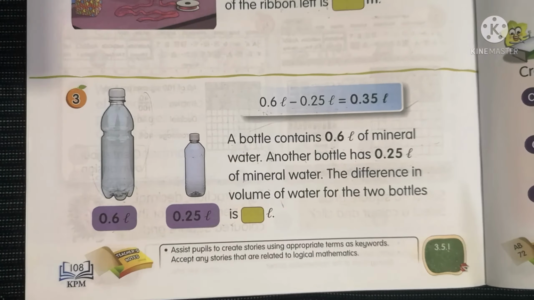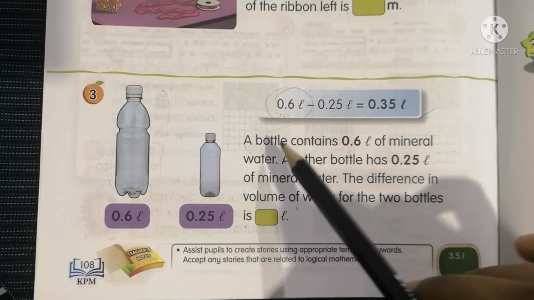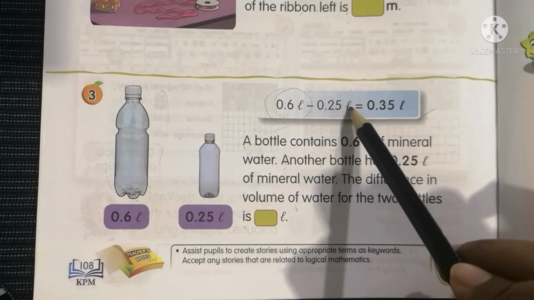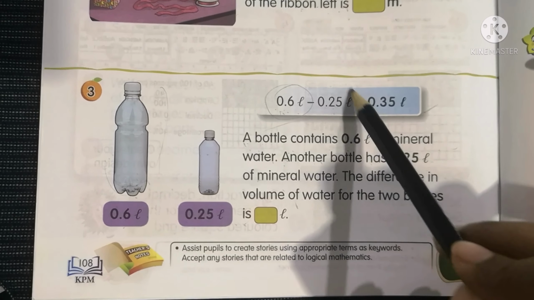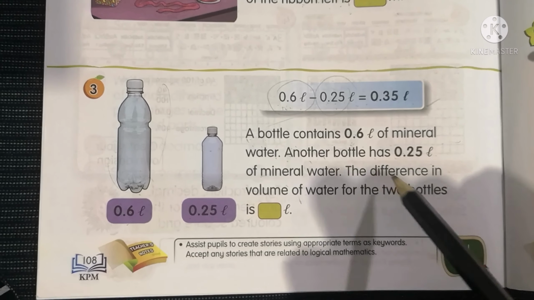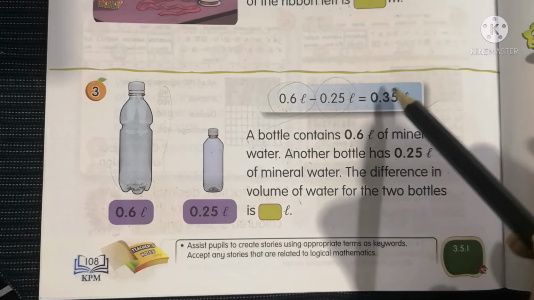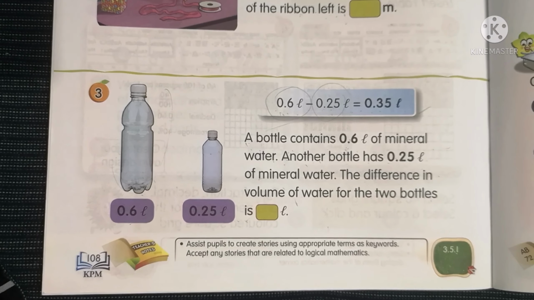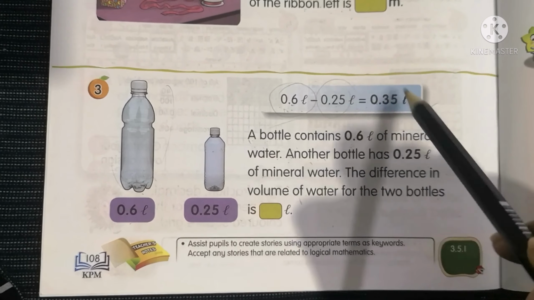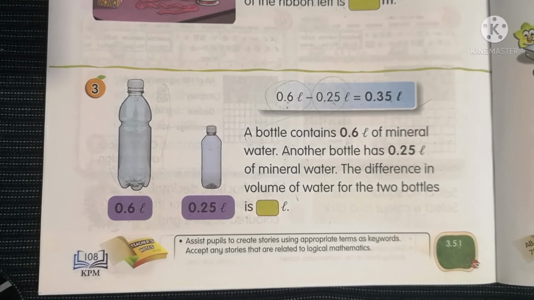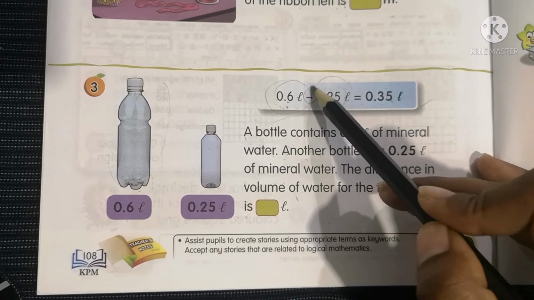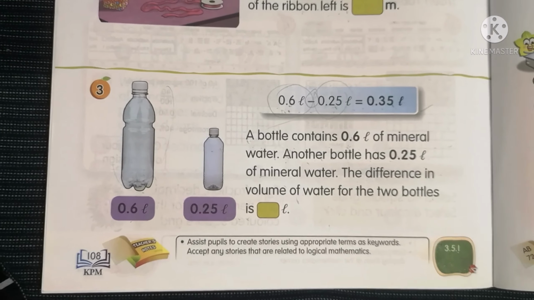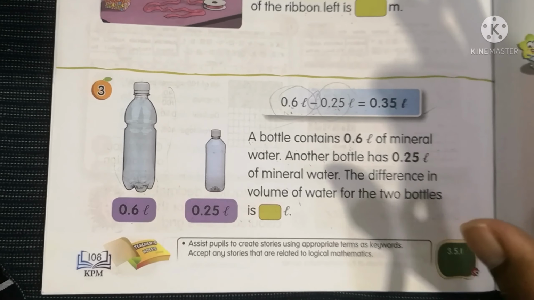Faham? Okay, if I want to create a story, that bottle contains 0.6 liter of mineral water. I drank 0.25 liter of mineral water from that bottle. So the water left is 0.35 liter. This is how to create the story. It is very easy. You have to use the three numbers here: 1, 2, 3. But you have to make sure you look at the symbol, minus, plus, what is that? So you have to create the story according to that symbol.